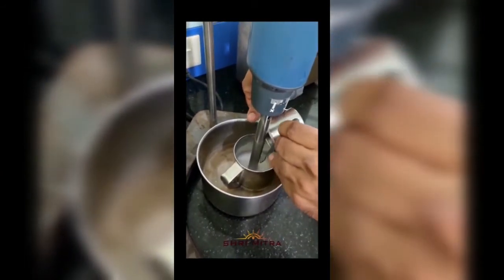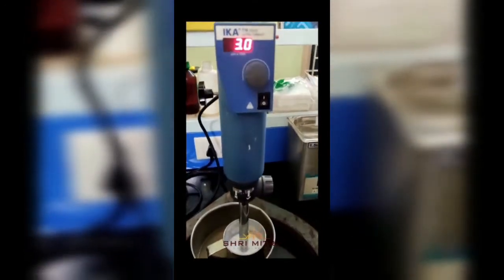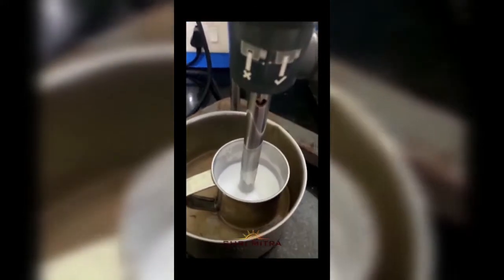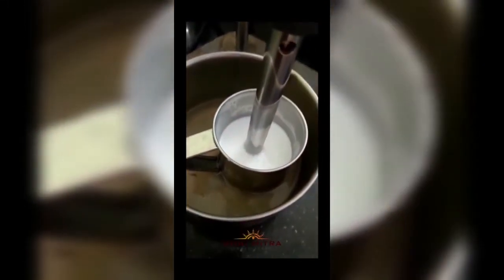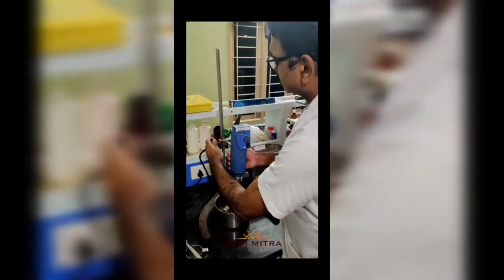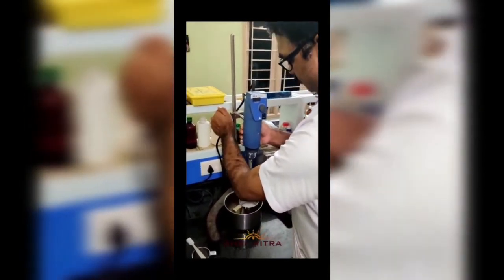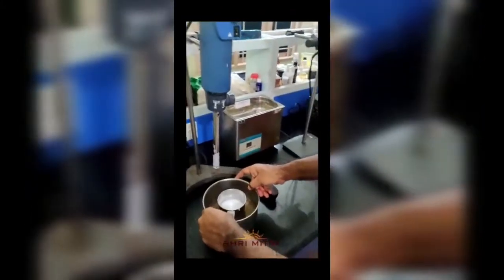The temperature of the main vessel is maintained at 75 degrees centigrade for 15 minutes with constant mixing, which is adequate to form a stable emulsion. Now I am shifting from homogenizer to stirrer with cold water bath to bring it down to room temperature.